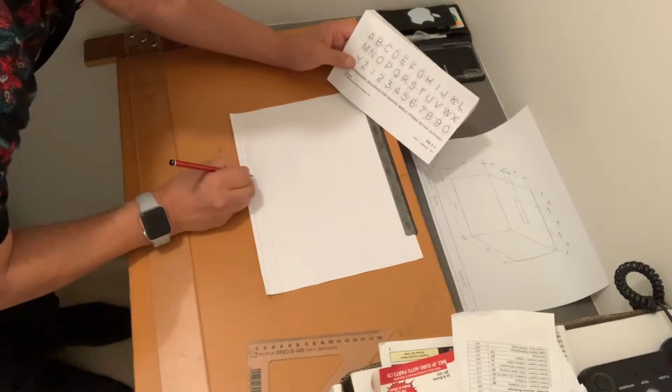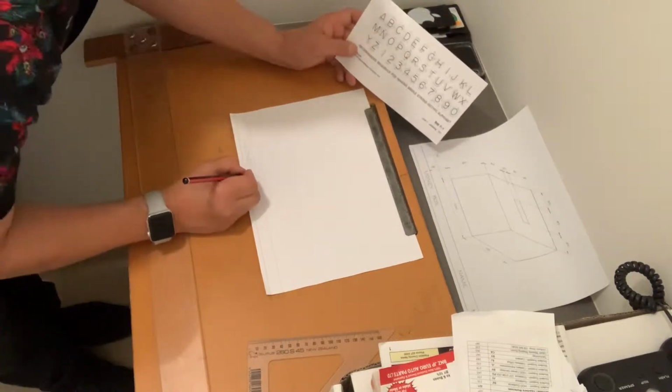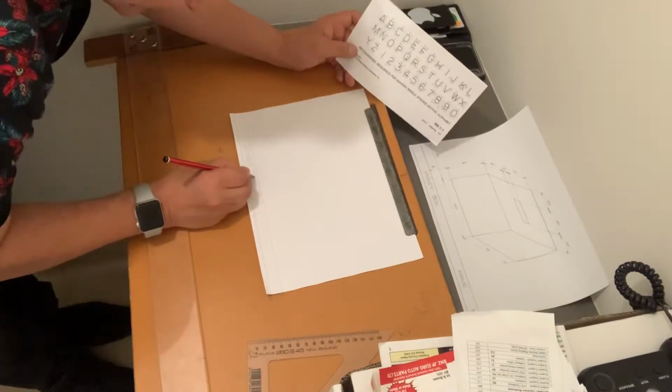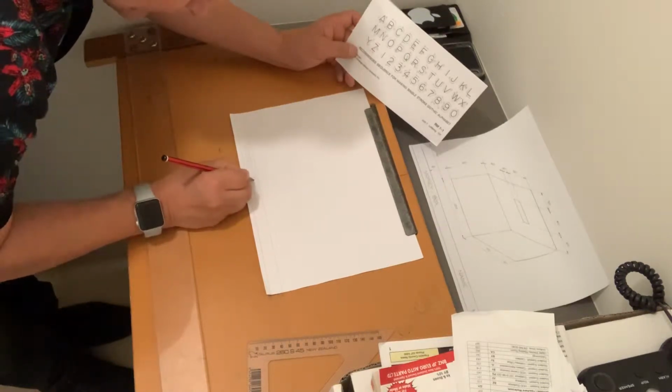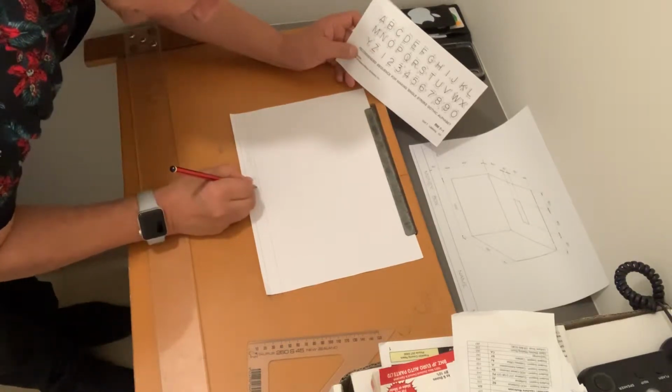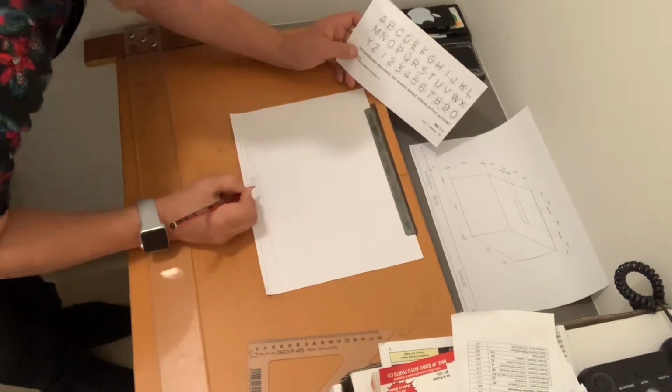Now notice we have to leave a space here between money and box. Sometimes it's good to give two spaces to make it really obvious that it is two separate words. It also looks tidy. Of course it depends on the amount of letters that you have. Okay, that is money box.